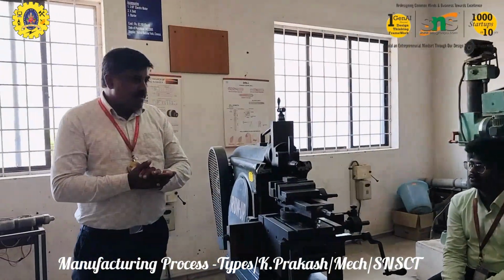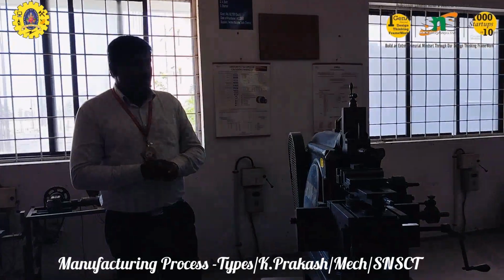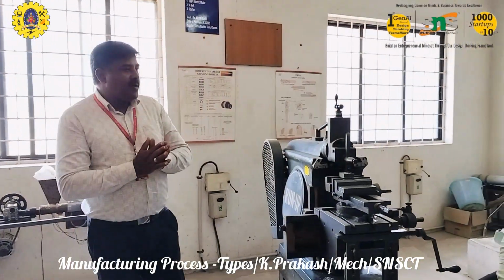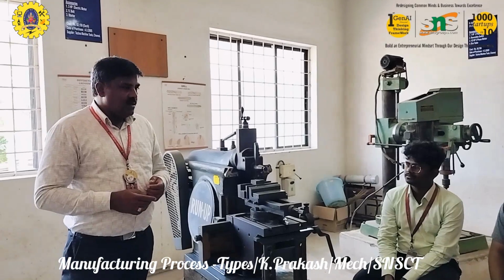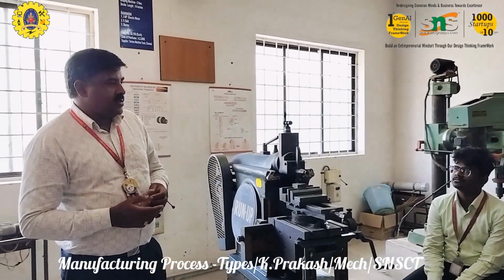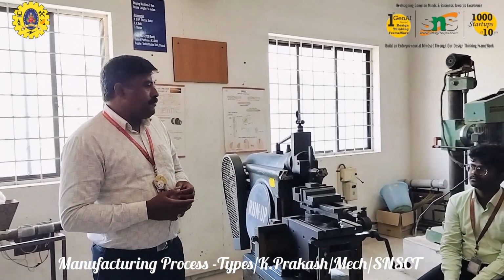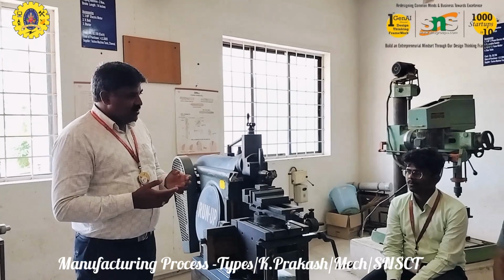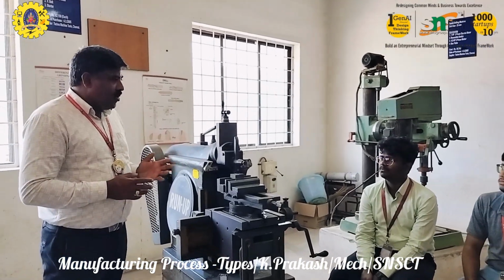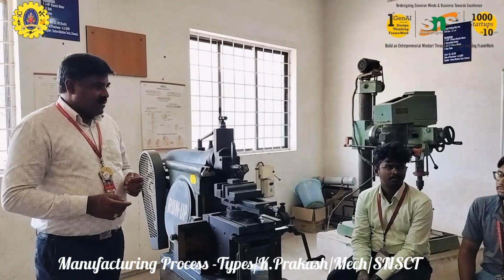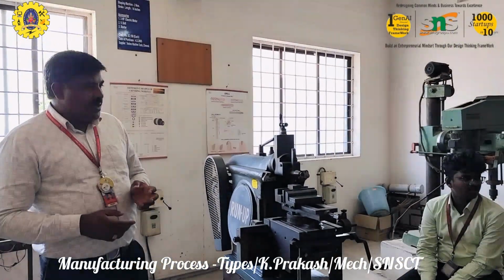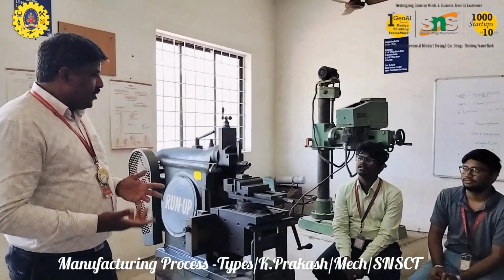Next, coming to the metal forming process. Coimbatore is a hub of industries. What type of industries are there? Pump industries. So what are the products manufactured for the pump industries? Motor and other products. What comes in the pumps? Cylinder, impeller, casing, everything we are making.